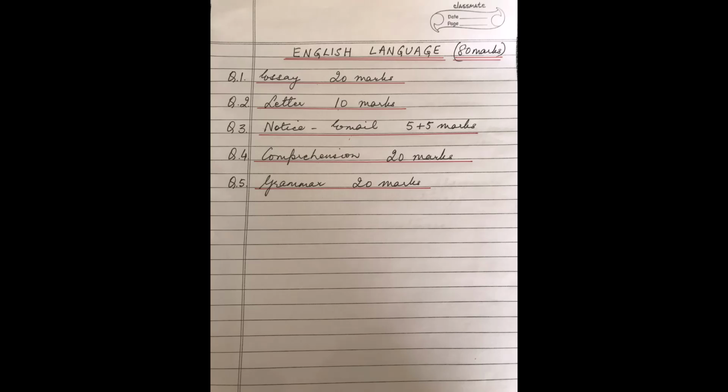Like, you will have to write an essay, a letter, there will be a comprehension passage with word meanings and question answers. But there is going to be one new additional question in the comprehension passage, and that is called a summary. The specific thing about this summary is that it has to be of 50 words only. This I will teach you once we all meet in class.